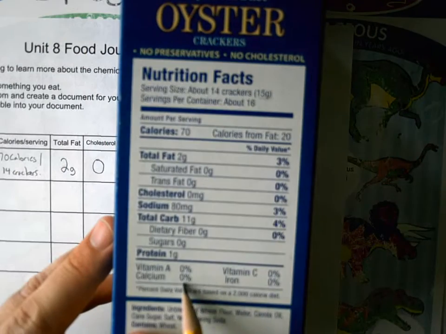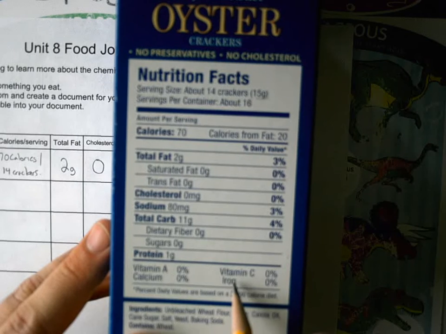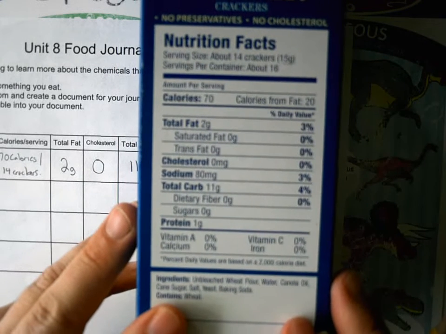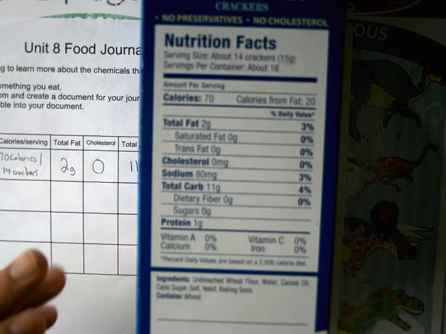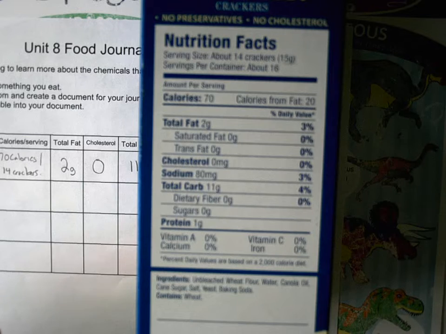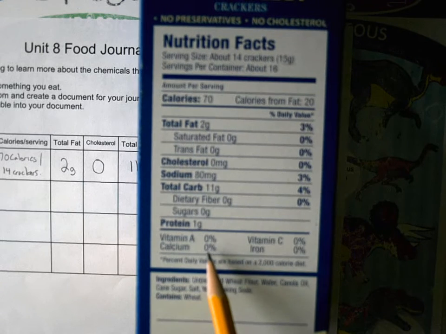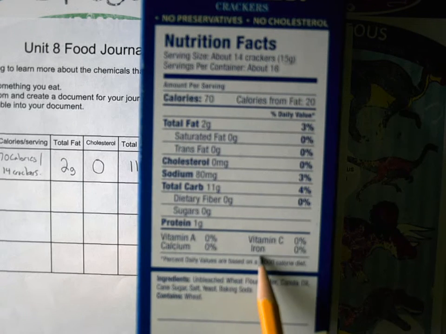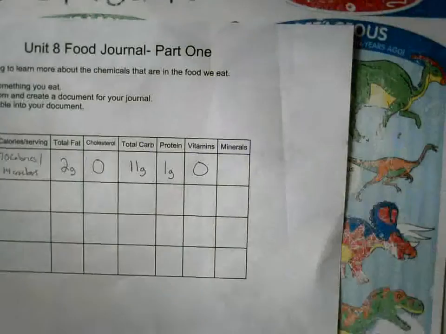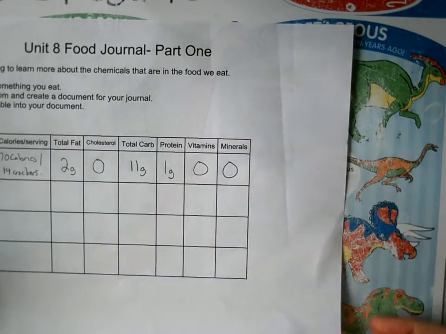And then lastly, minerals. Calcium would be a mineral, and iron would be a mineral because it doesn't say the word vitamin, and also because calcium and iron are elements on the periodic table. But again, there must be tiny, tiny amounts for them to list it here, but they say 0, so it's not giving me any of that.